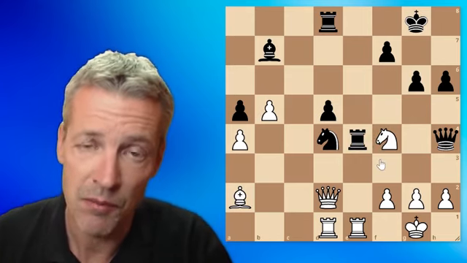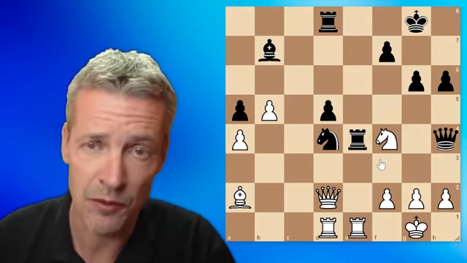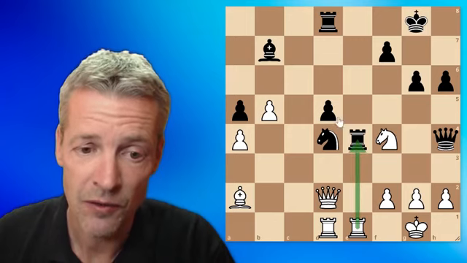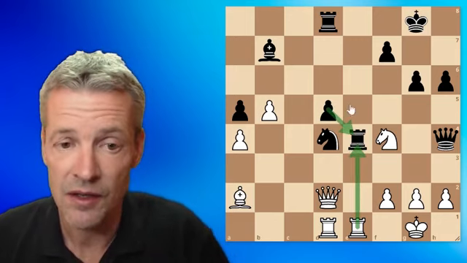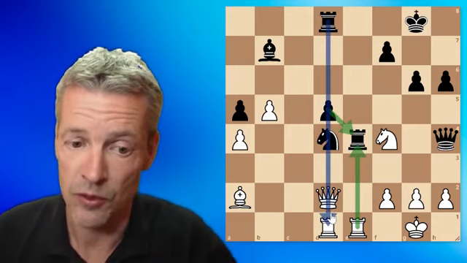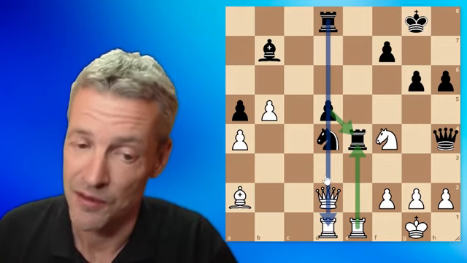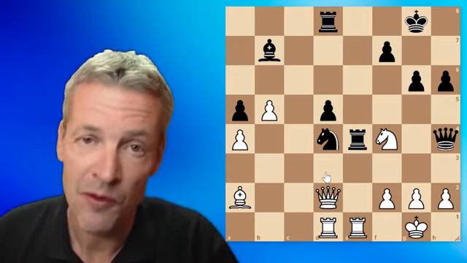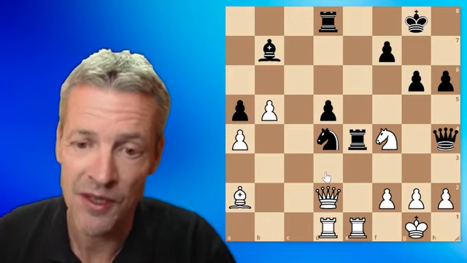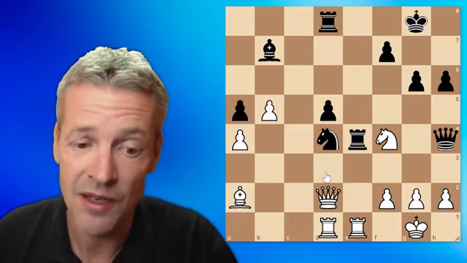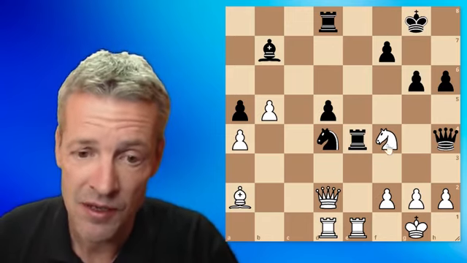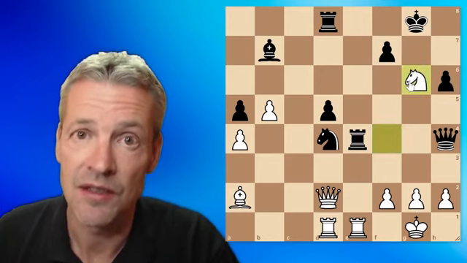And at the same time, what black intended here was that if white takes on e4, after d takes e4, suddenly the d file opens towards white's queen, and also black's pawn structure is improved. So not so easy for white to handle this position. In the game, they made a huge mistake. The Polish grandmaster made a mistake here. He played knight takes g6.